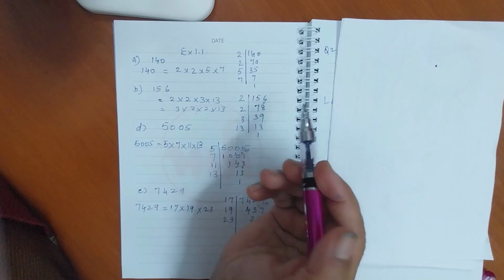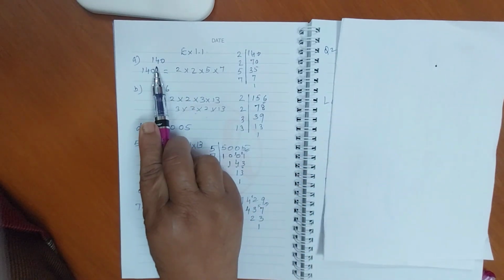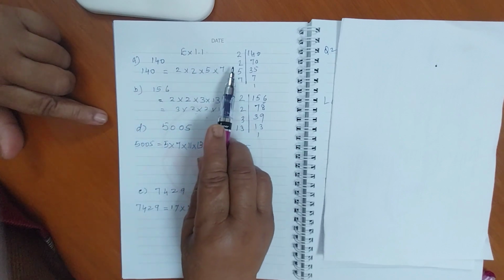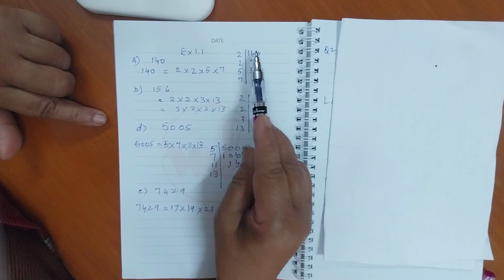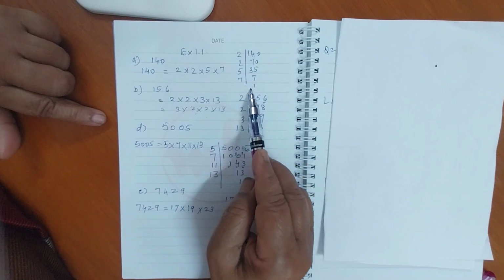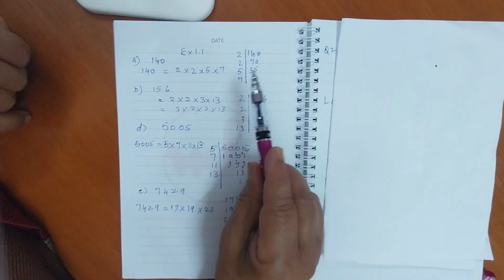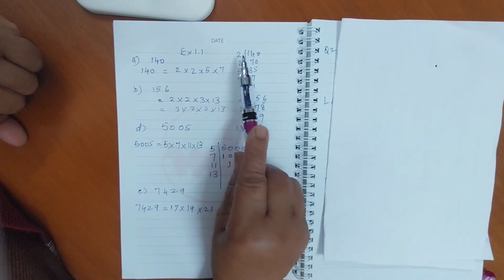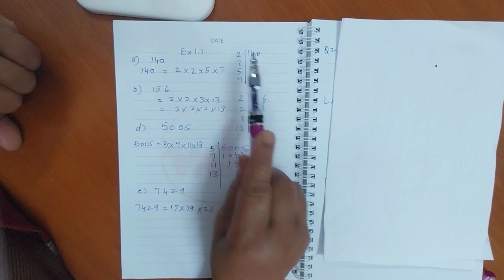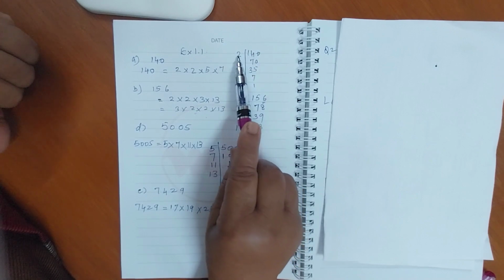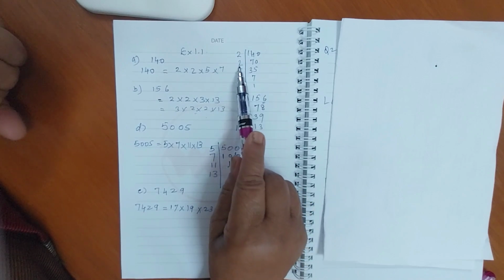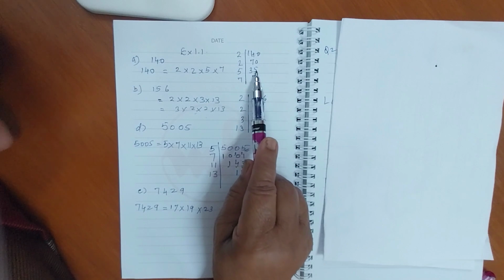Very simple. Let's take the first question, 140. 140 is a composite number. We are going to express it as the product of primes. We have to factorize the composite number 140. 140 is divisible by 2, so first we are taking the prime number 2. When you divide 140 by 2, you are getting 70. Then again by 2, you are getting 35. 35 is not divisible by 2 anymore.